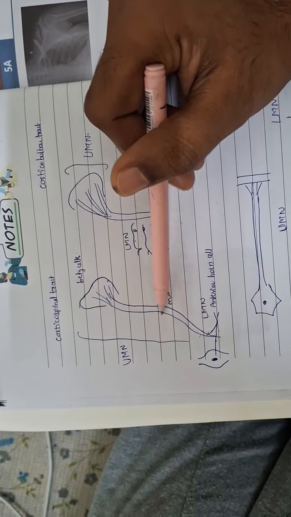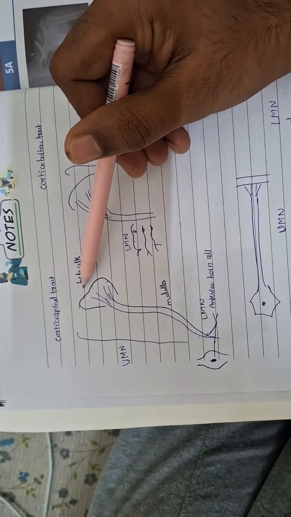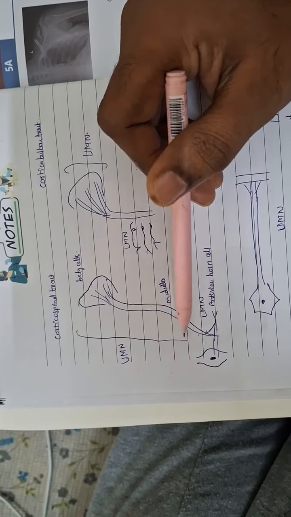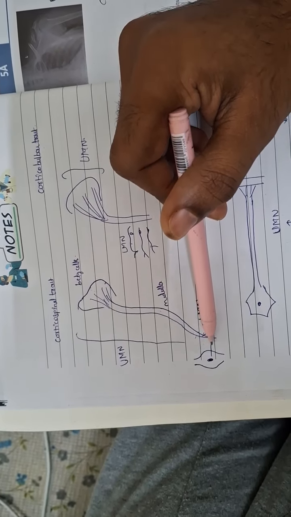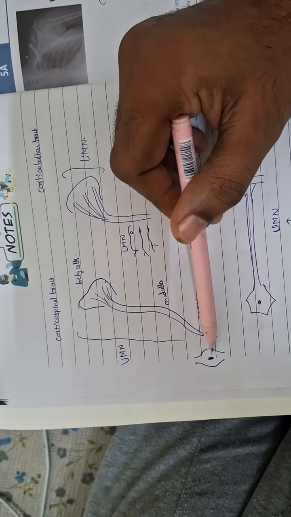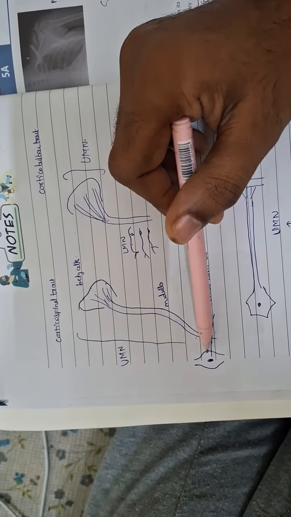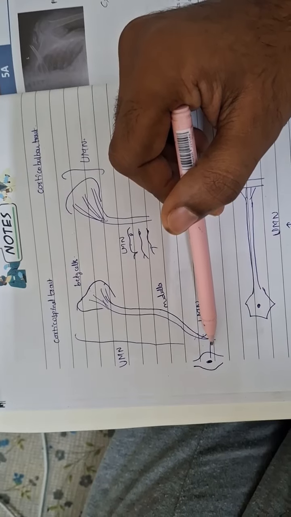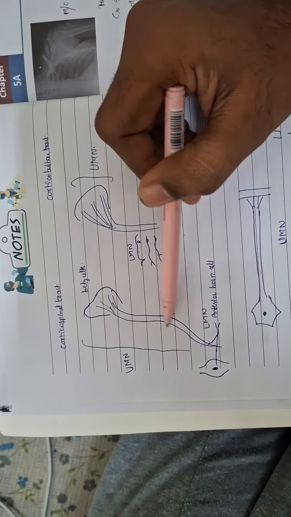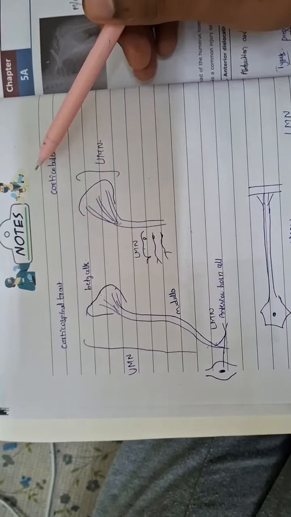Up to the anterior horn cell is known as upper motor neuron, whereas lower motor neuron includes the anterior horn cell, the nerve, and the muscle neuromuscular junction, which is innervated by the lower motor neuron. This consists of lower motor neuron. The remaining part is upper motor neuron.